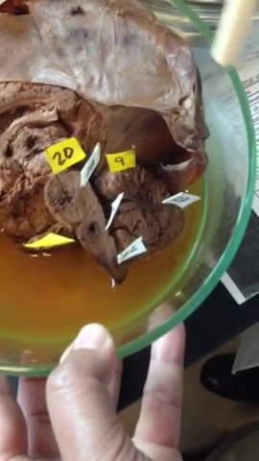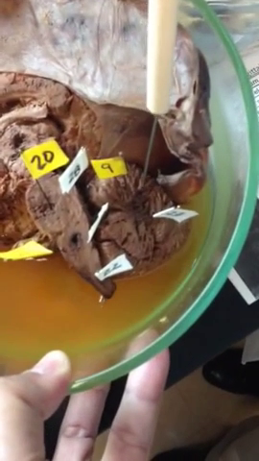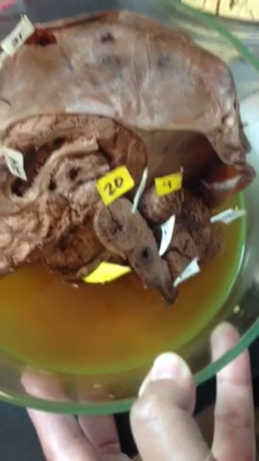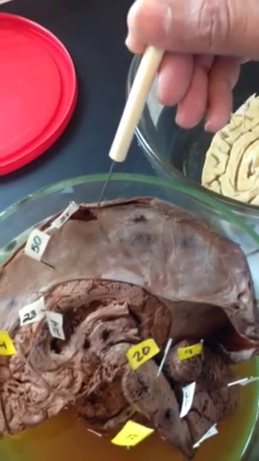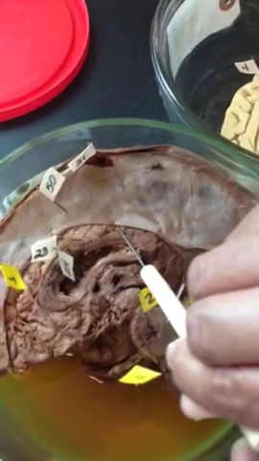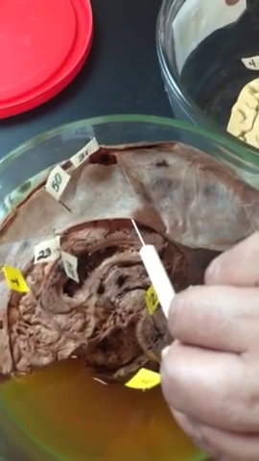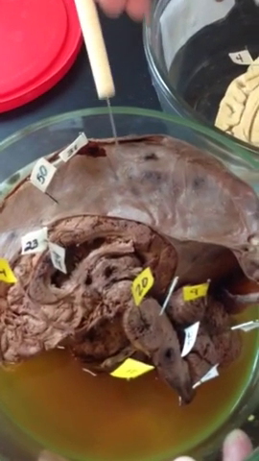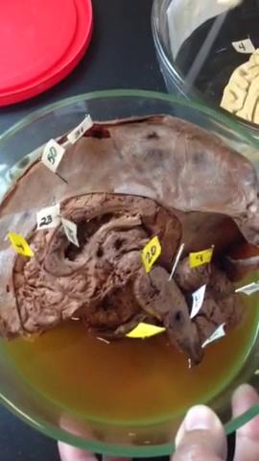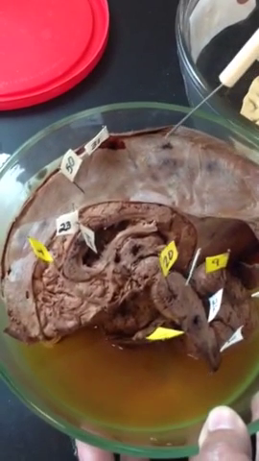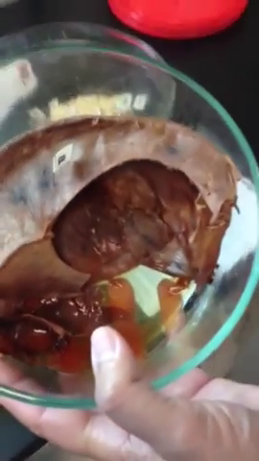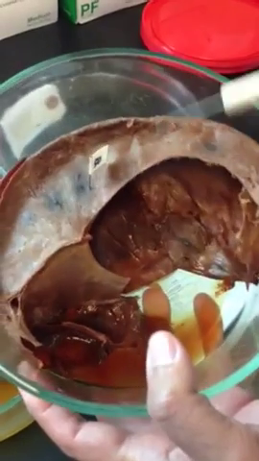This is your cerebellum. You can see the nice arbor vitae, the tree-like structure. And this is your dura mater on the outside. But the dura mater, when it comes inside here, you can see the number 50, where it's coming into the longitudinal fissure. When it comes in the longitudinal fissure, we call it the falx cerebri, F-A-L-X cerebri. Okay. And here you can see the dura mater that is separated from the brain.